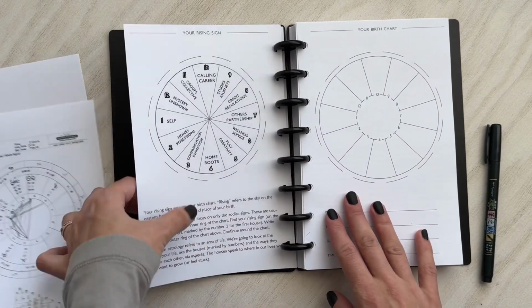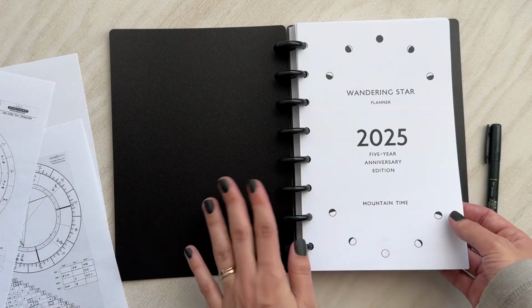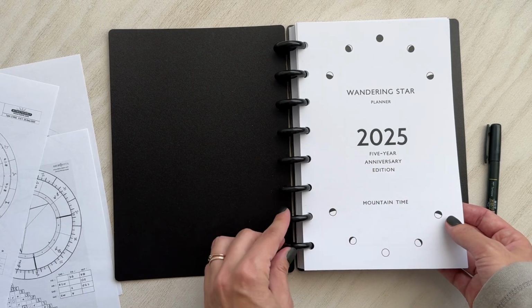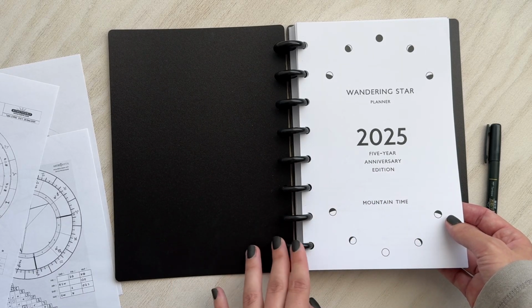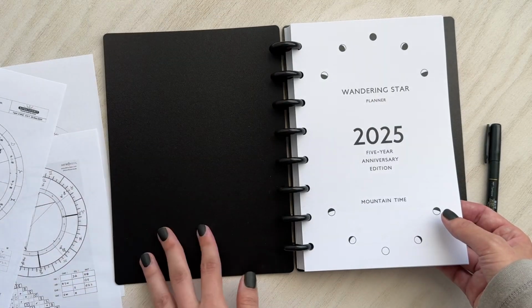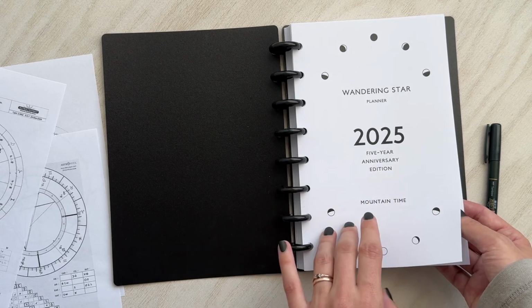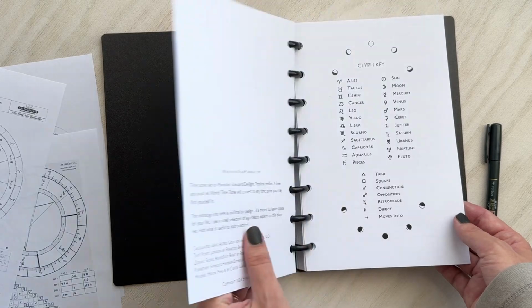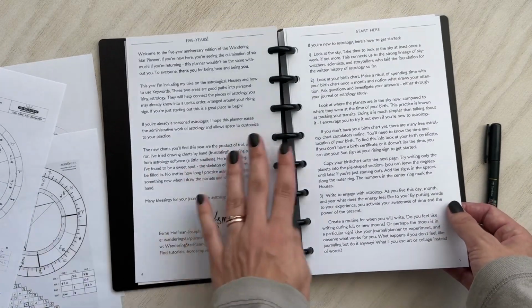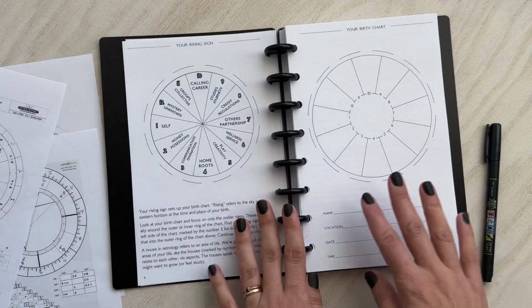So when you buy the planner, you will get something that looks like this. Whether you're buying the inserts, I have the inserts here put in a cover from Staples or Office Depot. The two brands are almost indistinguishable. Or if you buy the spiral bound, when you open the cover, you get the exact same thing. So we start off with the glyph key, a little welcome, some information about how to get started with astrology, and then we dive right into your birth chart.